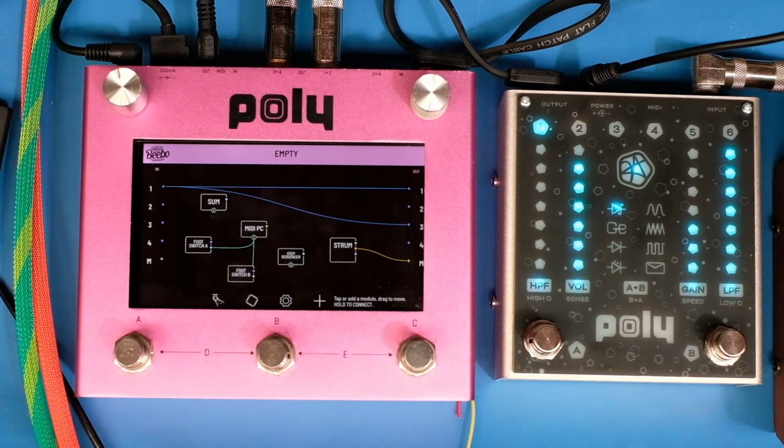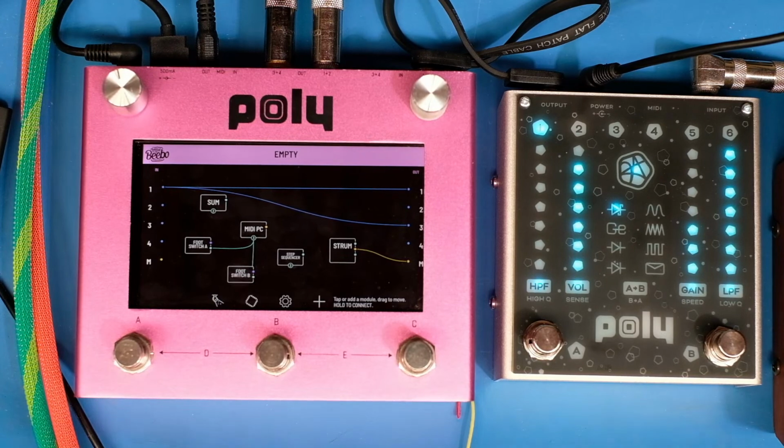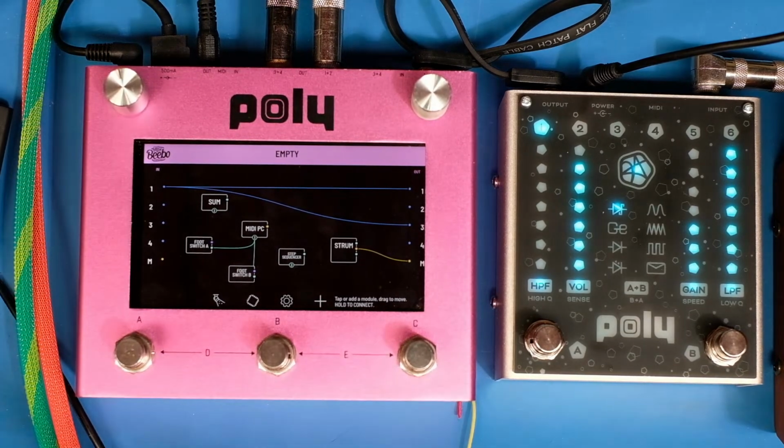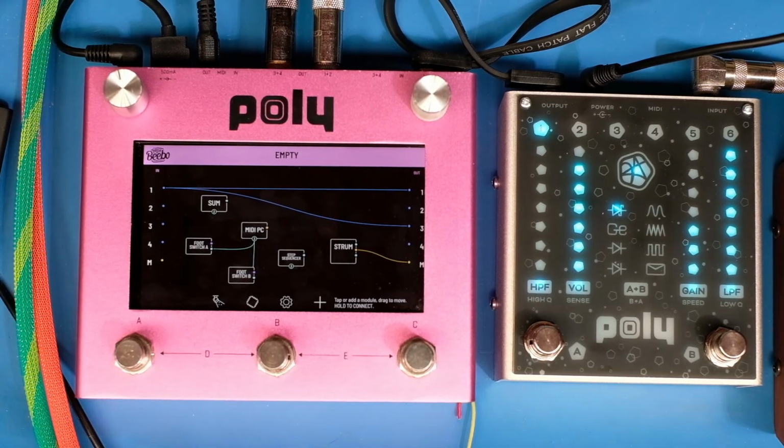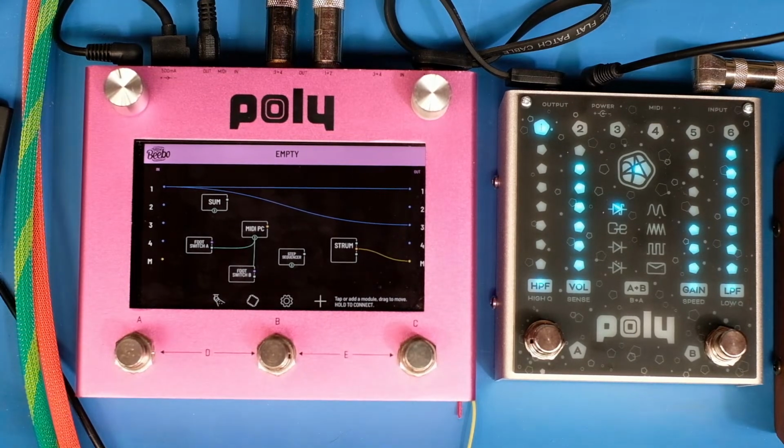If you have one that then goes back from RCA to 3.5 mil, it's a bit of a messy way, but it's a possibility to easily check. There are also adapters that have a clicky little switch that lets you choose.